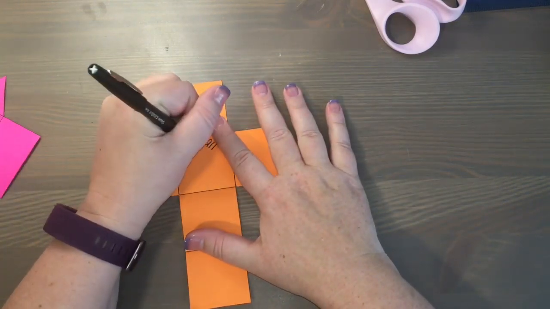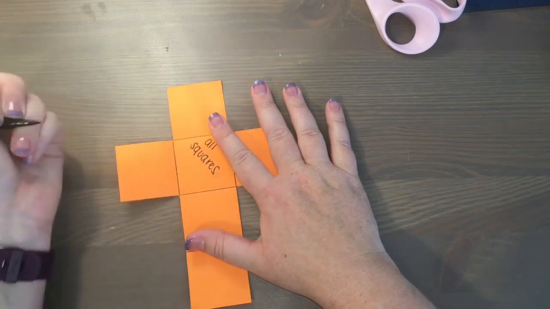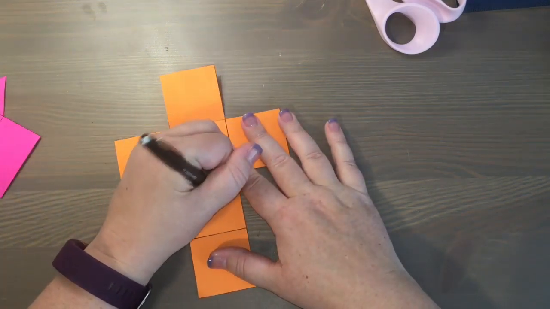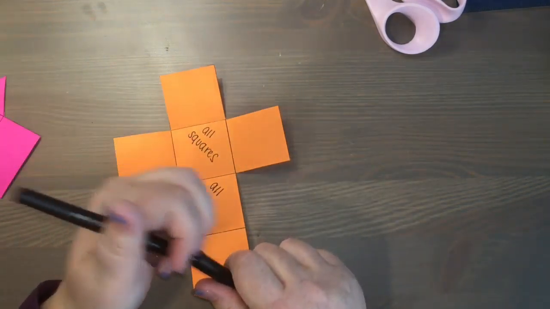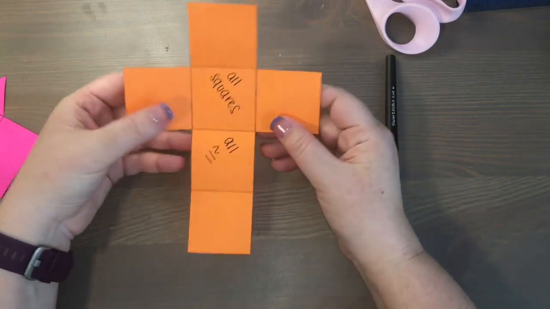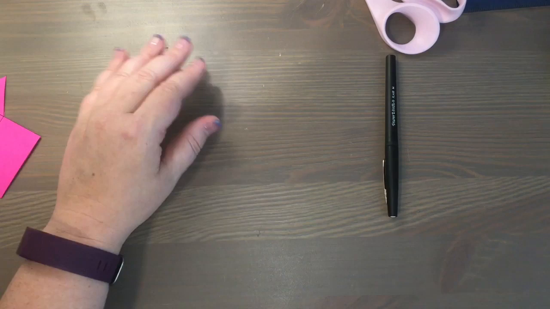All squares. And they're all congruent. Okay. So again, let's just go ahead and glue this in your notebook. I just want you to glue this bottom square right here into your notebook.